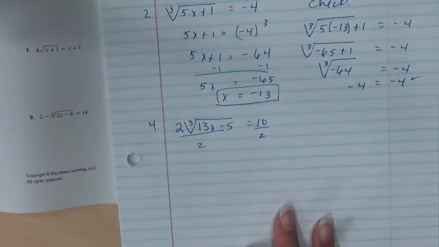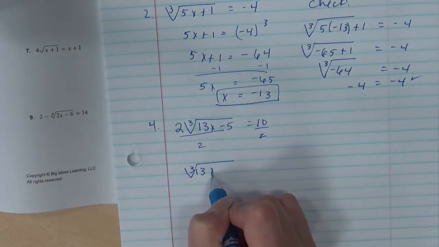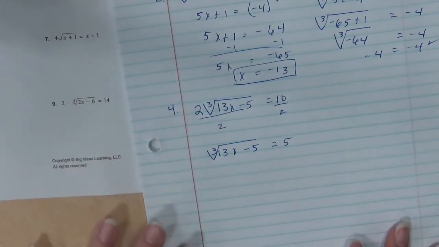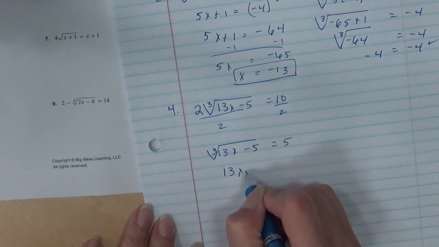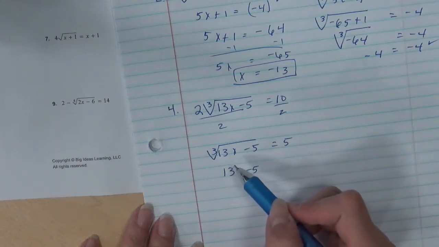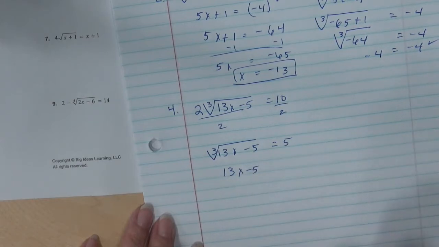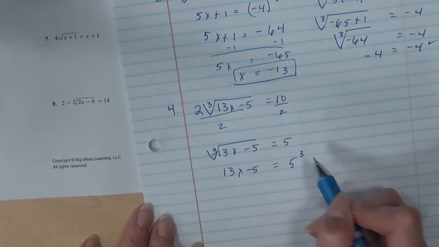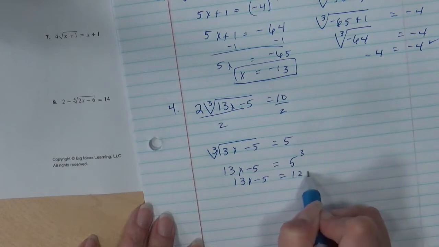That gives me the cube root of 13x minus 5 equals 5. And now I can cube both sides. So cube the cube root, that gives me 13x minus 5. Anytime that you square a square root or cube a cube root, the radical cancels out and the inside just pops out. So that's what's happening here. And then I need to cube the 5. So that gives me 13x minus 5 equals 125.